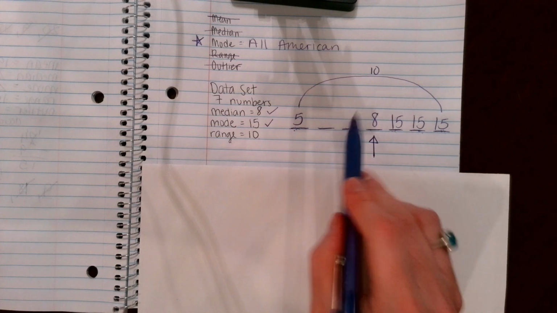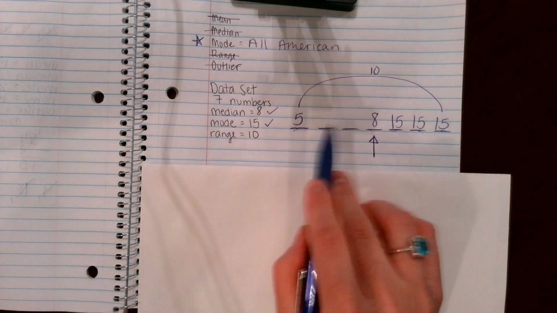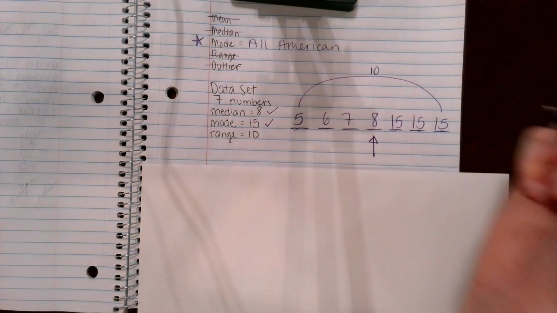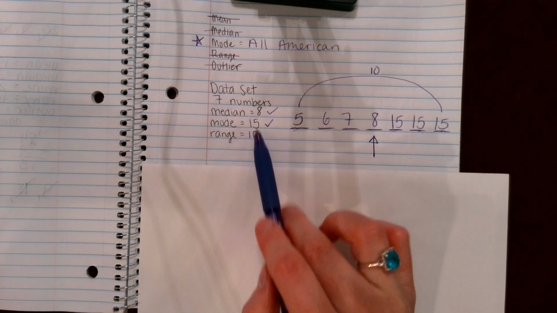I could put 6 and 7. I could put a 5 and a 6. I could put a 7 and an 8. Whatever it may be, I'm going to go ahead and put 6, 7. Why not? Now, I want to go ahead and check and make sure that this data set follows my criteria.